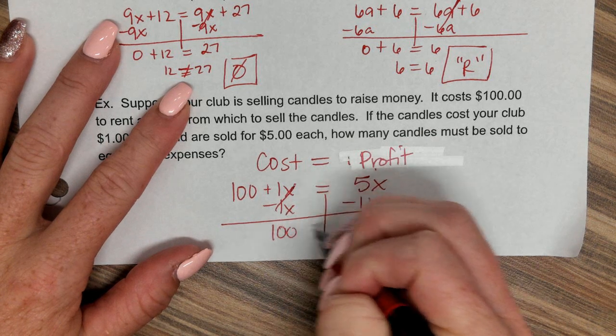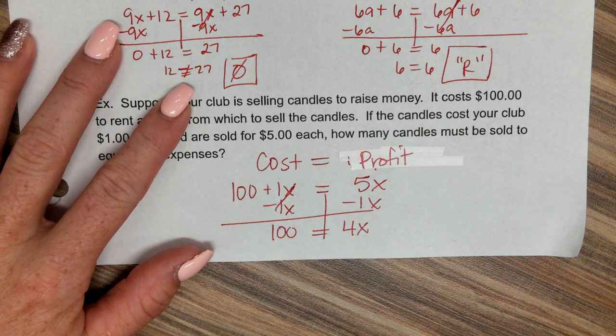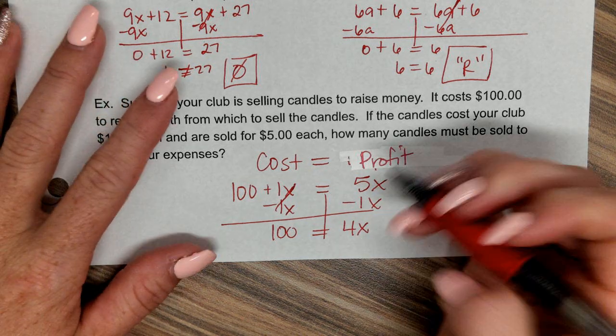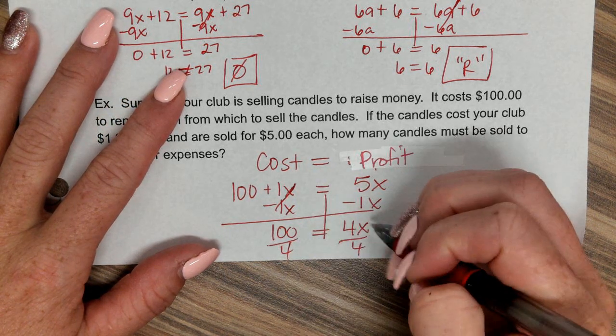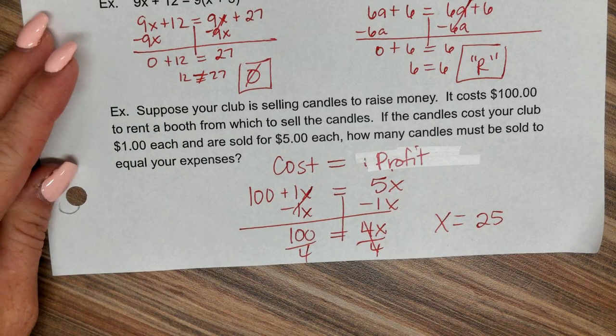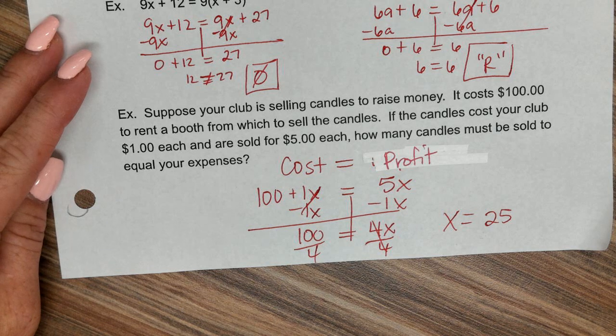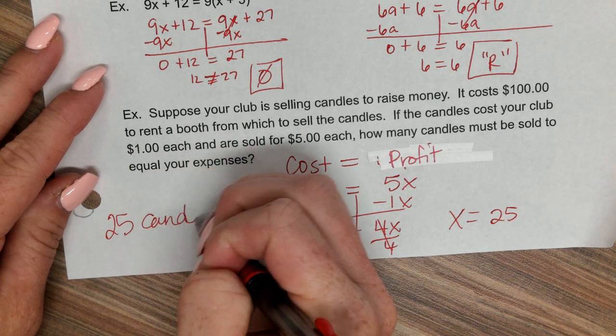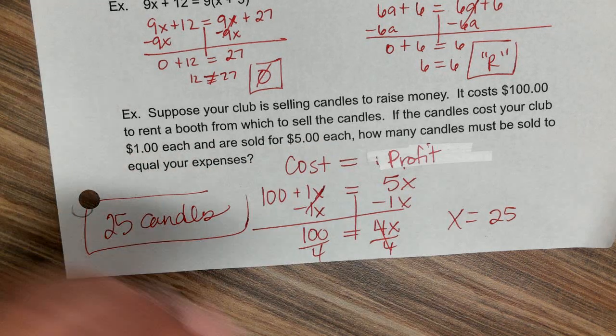So I have 100 equals 4x. I want the x by itself, so how do I get rid of the 4? Divide, and I get x equals 25. What's the answer? 25 what? 25 candles. 25 candles need to be sold in order for me to break even.